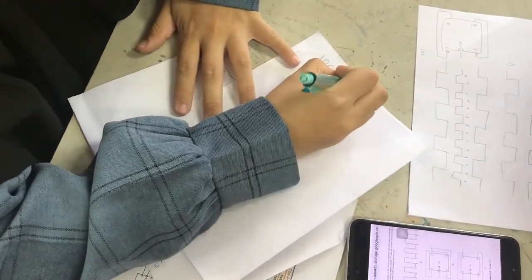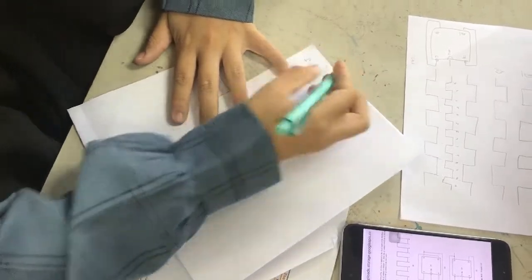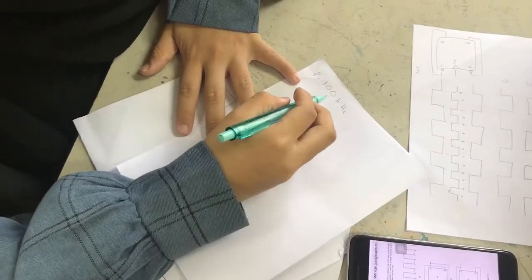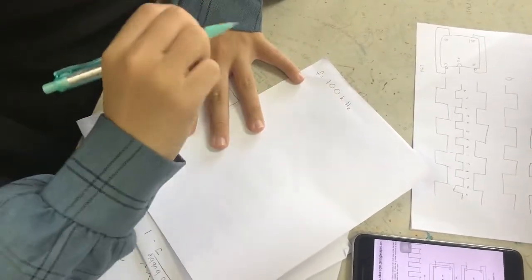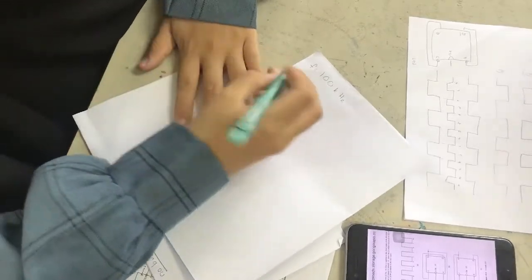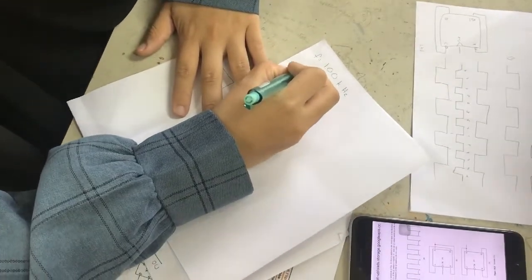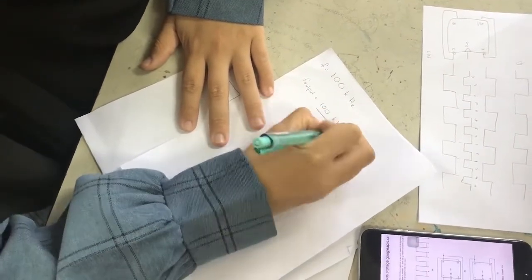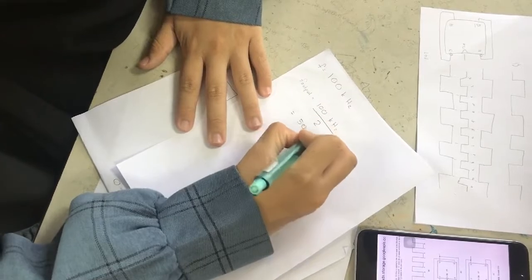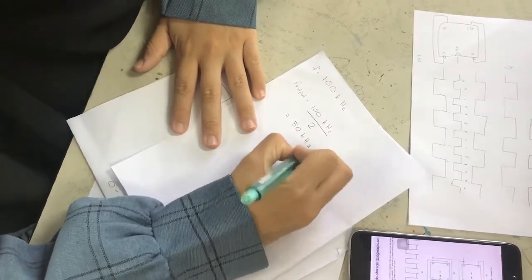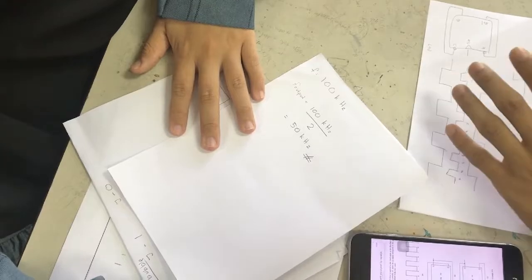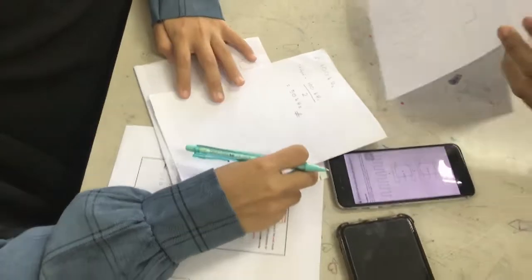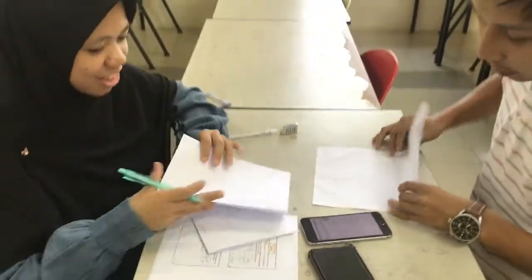In this case, the frequency just has to be divided by 2 to find the output frequency. So the output frequency is 100 kilohertz divided by 2, which gives 50 kilohertz. It is the same for the two cases. Thanks for the answer. Welcome.